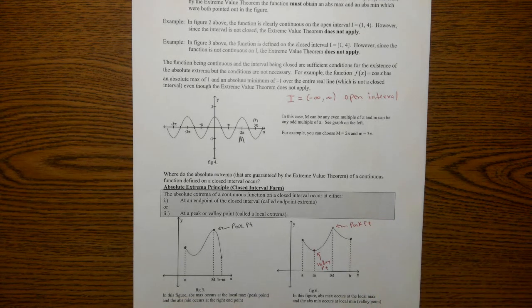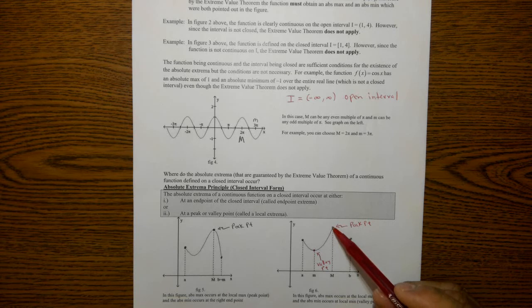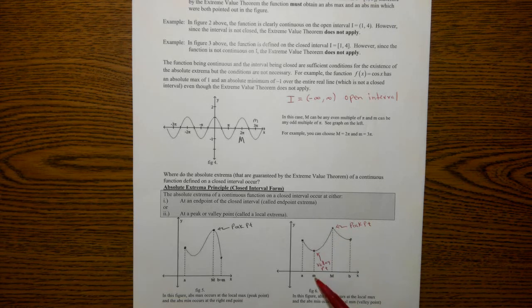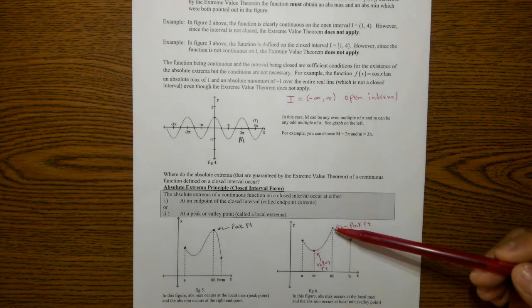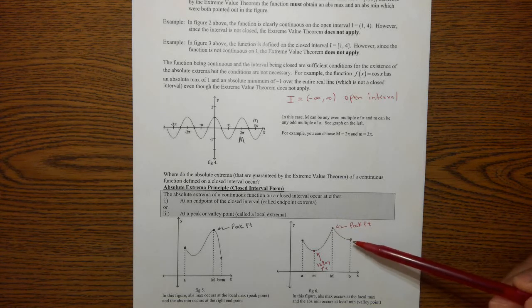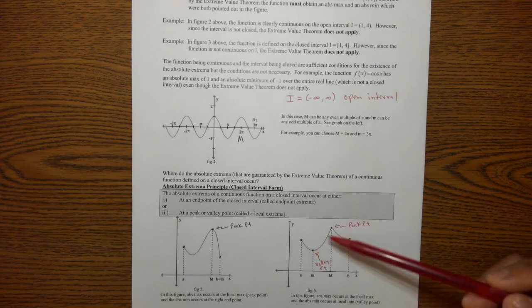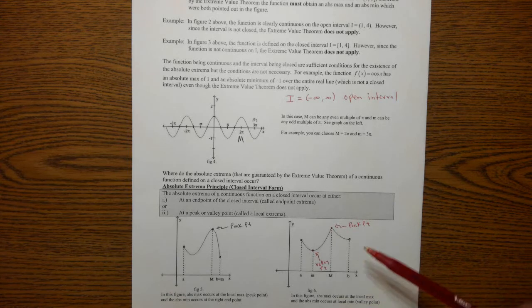So you see that the x coordinate of that peak point is going to be capital M. The x coordinate of the valley point is going to be little m. So that's the only places they can occur, at the endpoints of the interval or at the peaks and valleys. If it has more than one peak and valley, you've got to take the highest one.